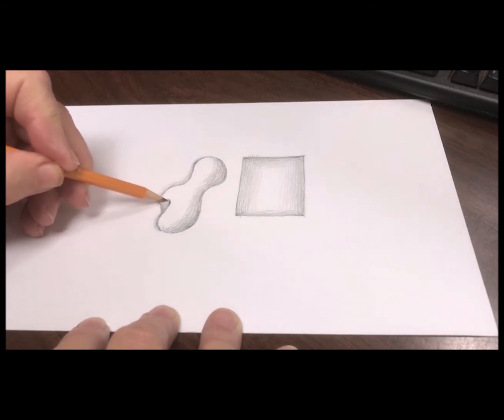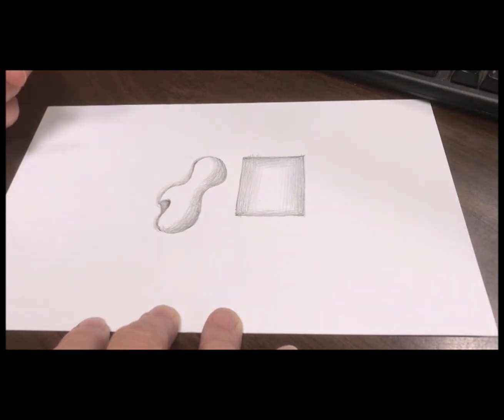And I can play with this also by going in a little deeper. So there are two little exercises that you can do with a pencil.